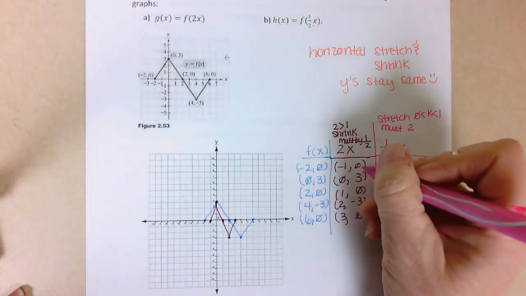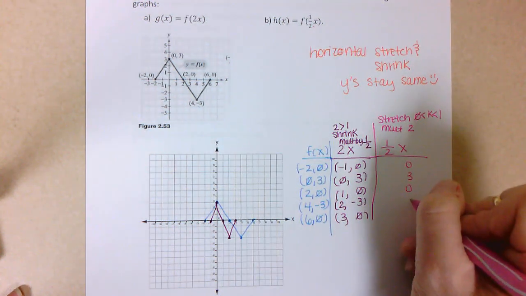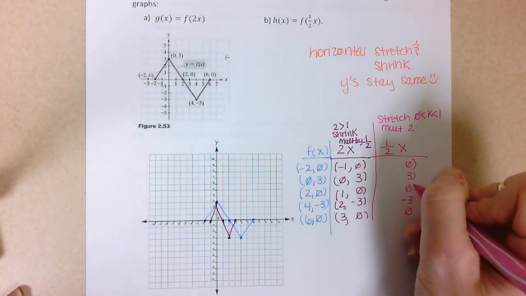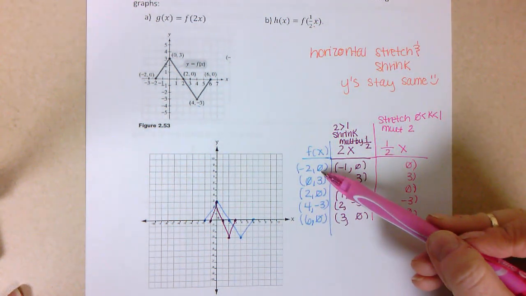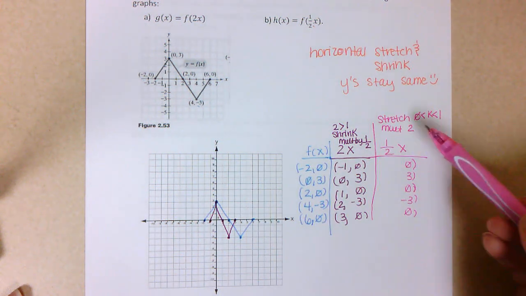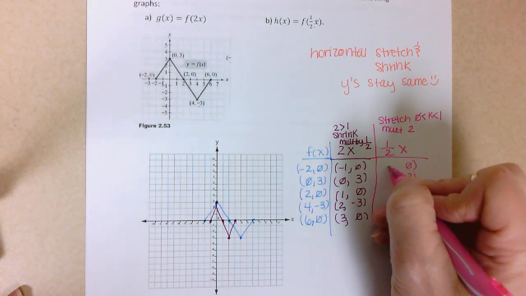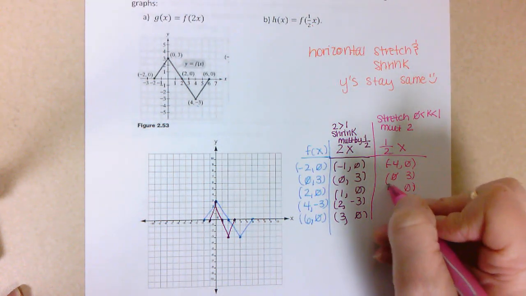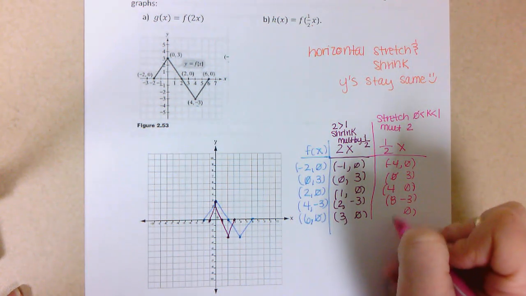So we copy and paste our y's again: 0, 3, 0, negative 3, 0. Now we're going to multiply 1/2. Sorry, that's not right. 2. Multiply 2 times our original. So 2 times a negative 2 gives us a negative 4. 0, 4. This one is going to be 8. And then 12.